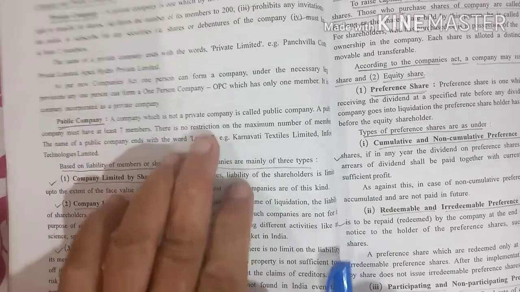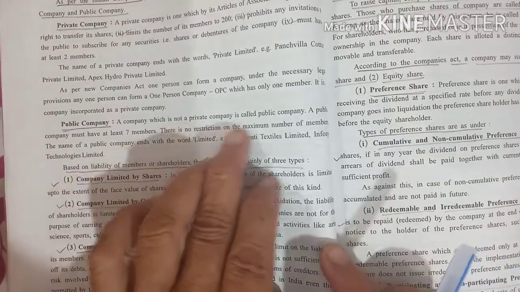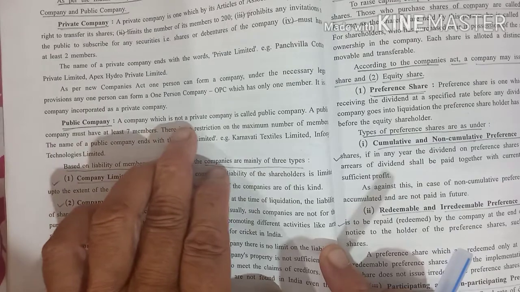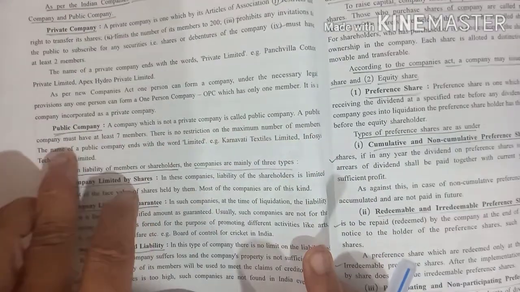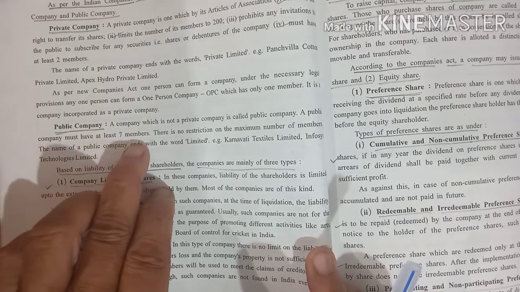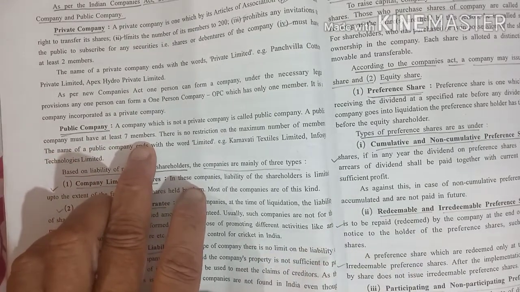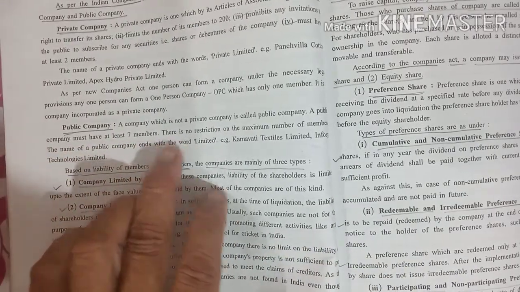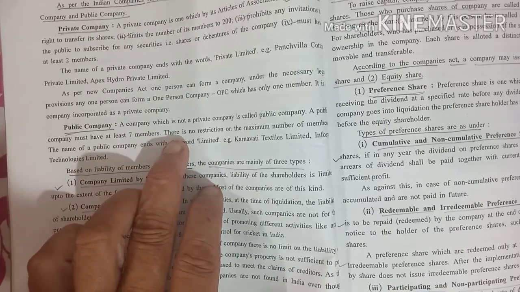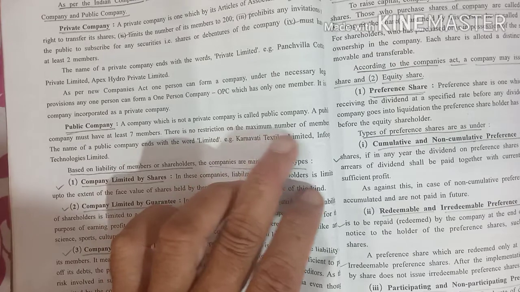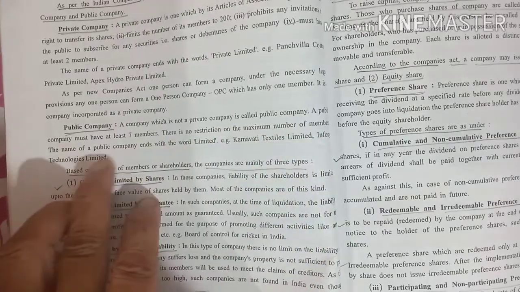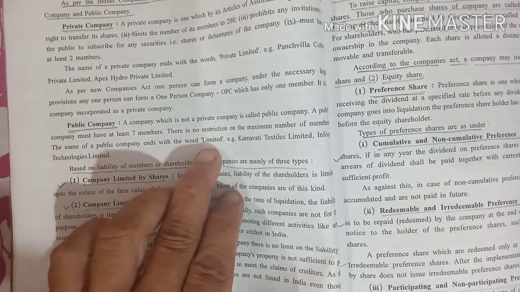A company which is not a private company is called a public company. A public company must have at least 7 members, and at most there is no limitation, it is unlimited, and there is no restriction on the maximum number of members. The name of the public company ends with the word limited.